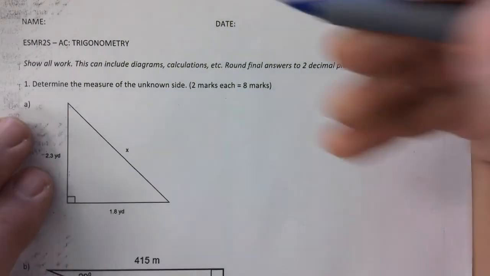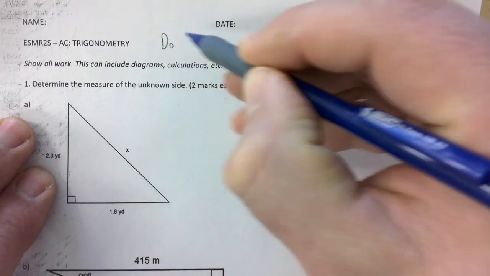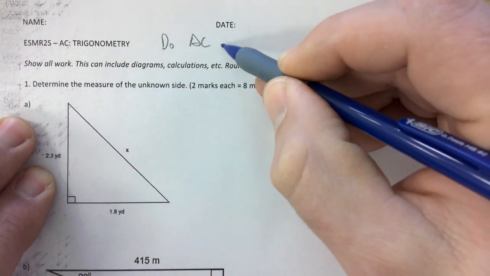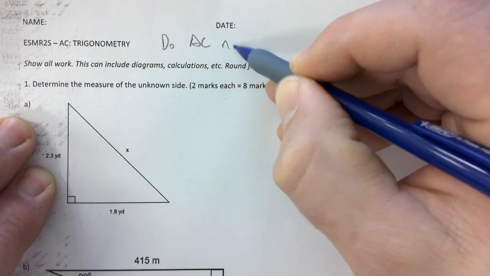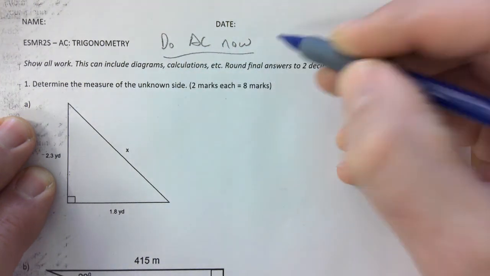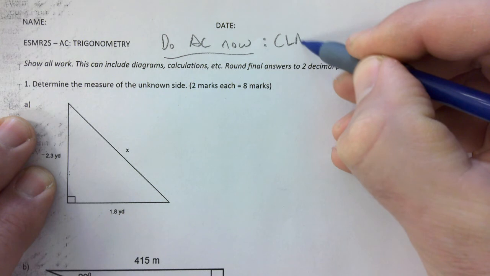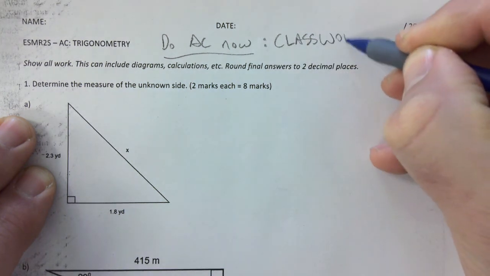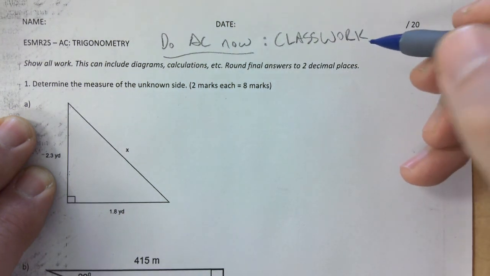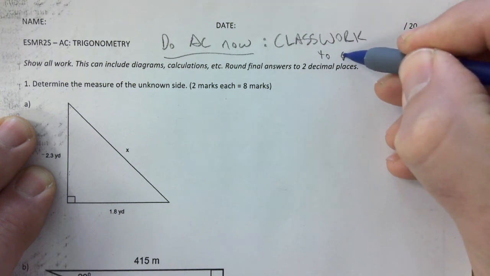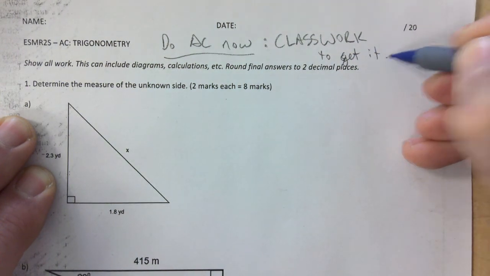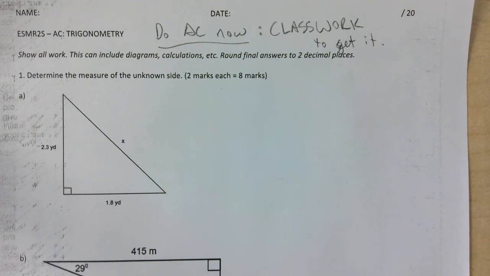Okay, so do AC now, okay? Go to classwork to get it. Okay, so you can do that. If you have any issues, I'll be right here. I will do the attendance now, so get your keyboards ready as well.